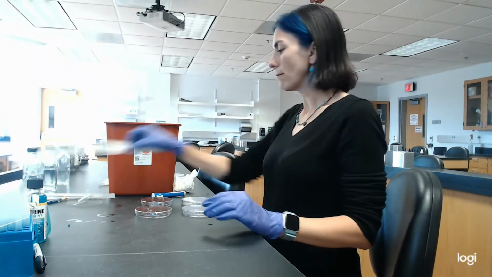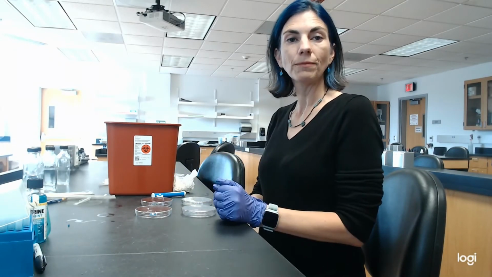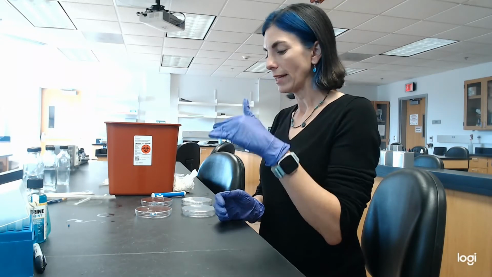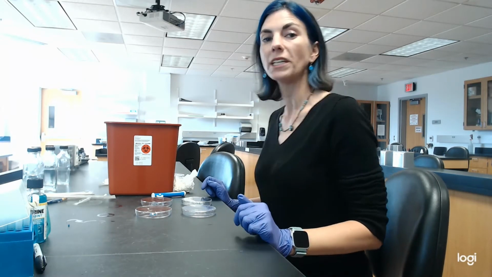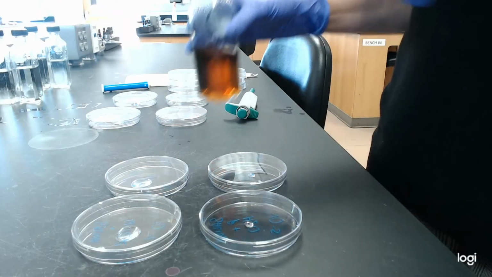So now that I've done my control, all I need to do now is make pour plates of these. So I'm going to go ahead and stop and then zoom in on the pour plates once the agar is out and cool enough to actually make pour plates. Okay, we're ready to make some pour plates of our control.